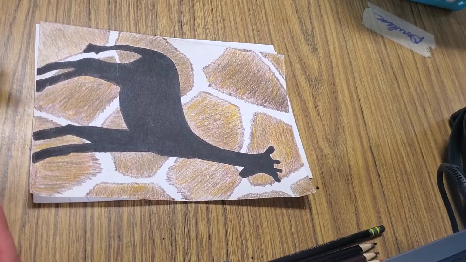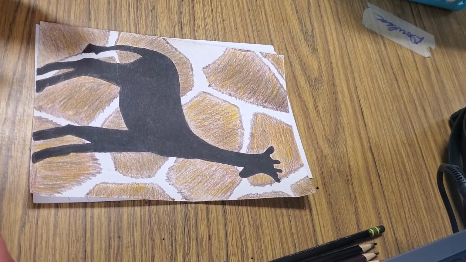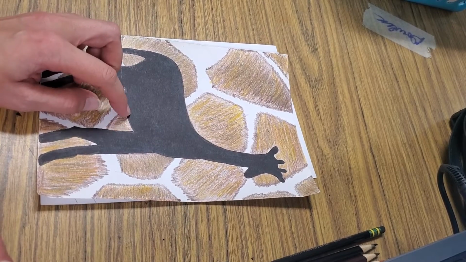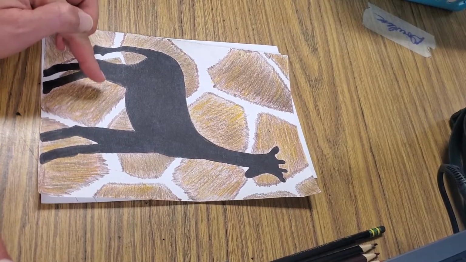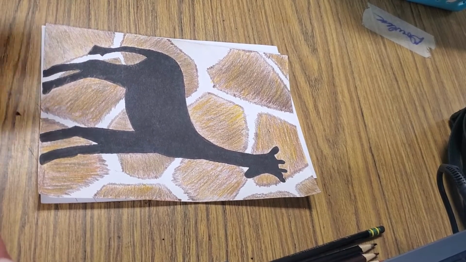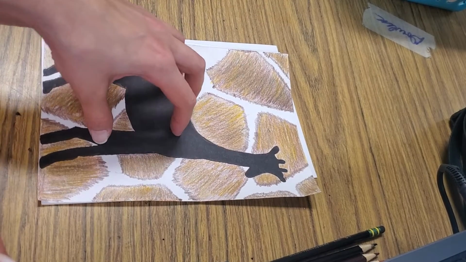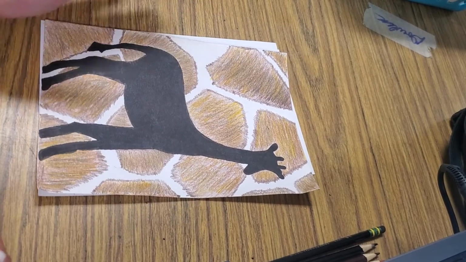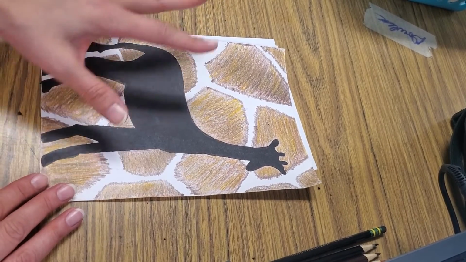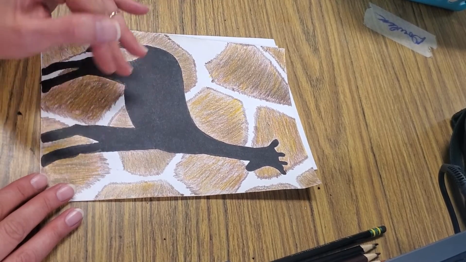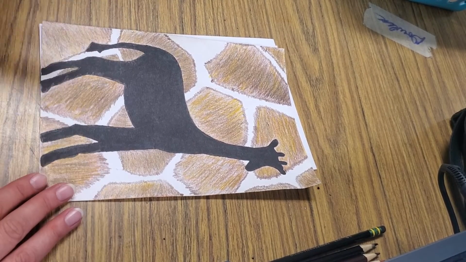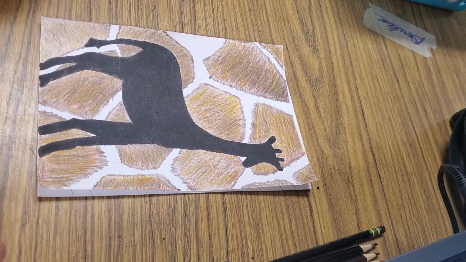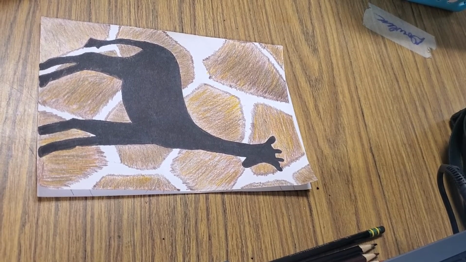What a silhouette is, it's an image of an object, person, or animal shown as a solid shape, one color, usually black, with the edges matching the outline of the subject. The subject with this project would be your animal. So the outline would need to match the shape of a giraffe or a Dalmatian or a zebra or just whatever kind of animal you look up and Google and find to choose to do.